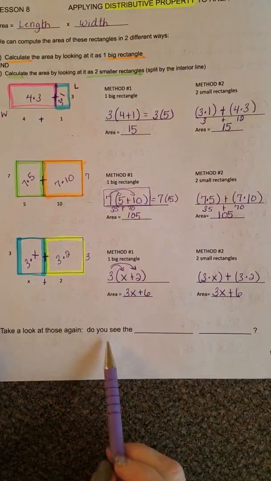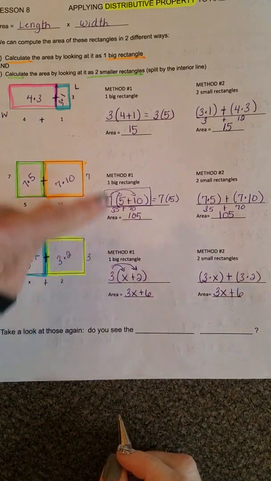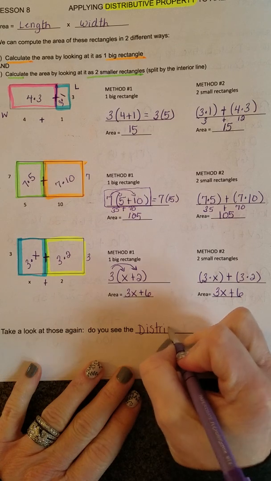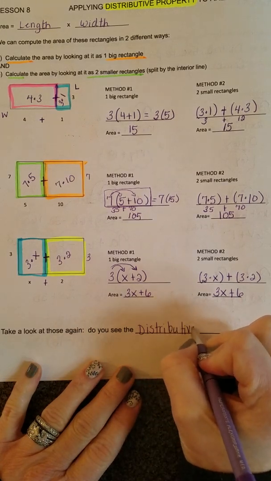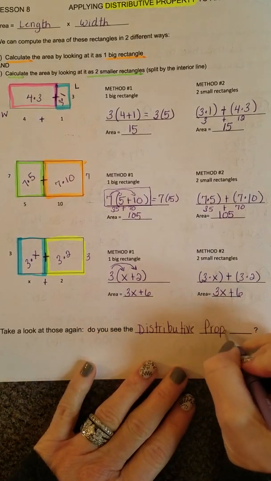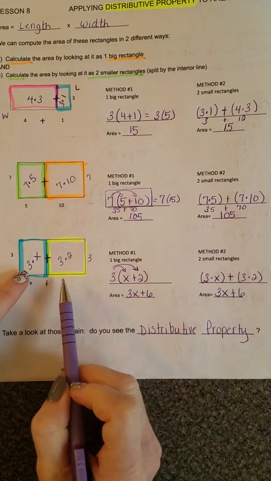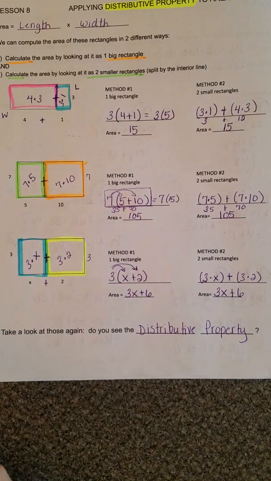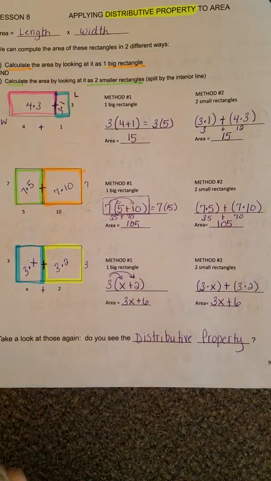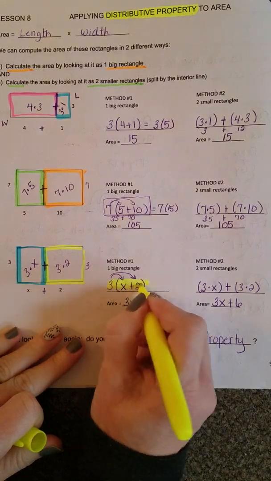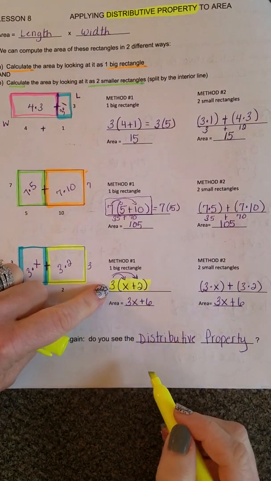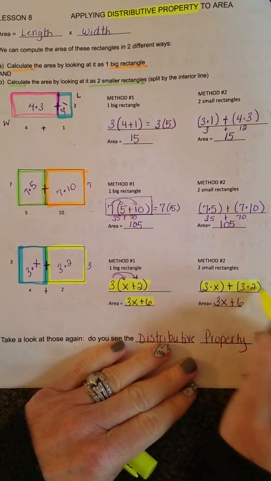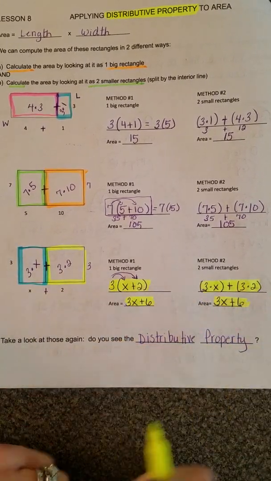Look at those again. Do you see the distributive property? I showed you along the way how we can use that distributive property to help us. I find it easier if you have some colors, you can break them up, making sure that I'm writing the things on the inside. Make sure you notice that this would be an answer and then my total, and these two things added together would be an answer with my total.